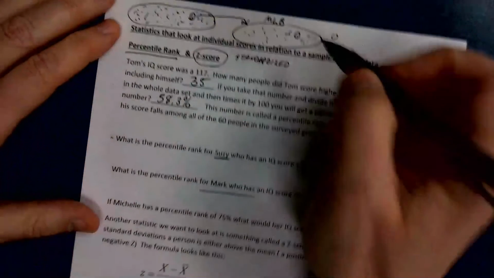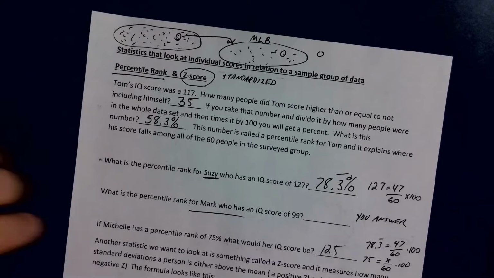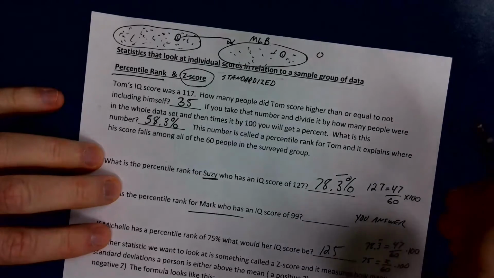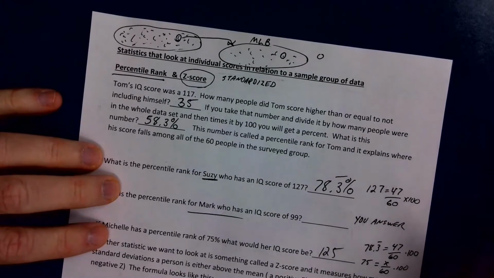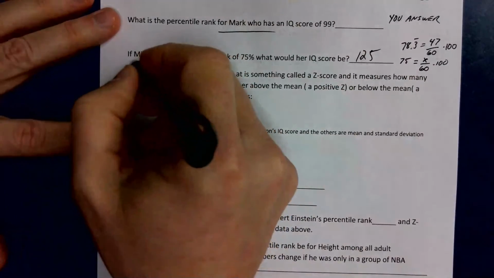You could have the person who finished dead last in the Olympic Games in the 100 meters, who is still literally probably the 8th fastest person on the planet, but their percentile rank for that race would be 0. They didn't do better than anybody else. Okay, so now we're going to talk about these things called z-scores.